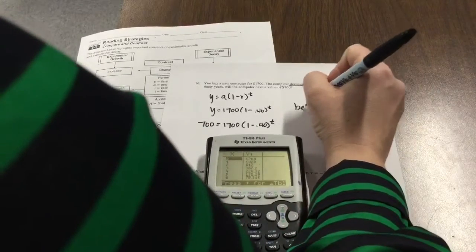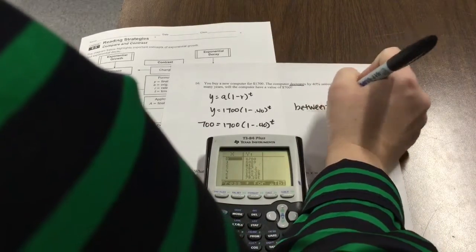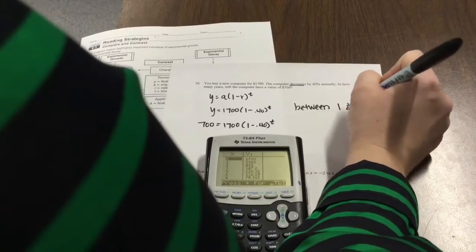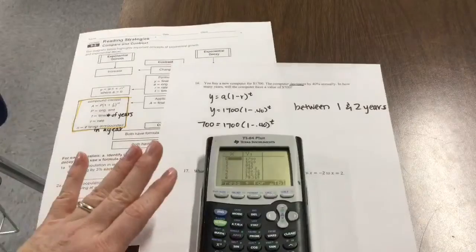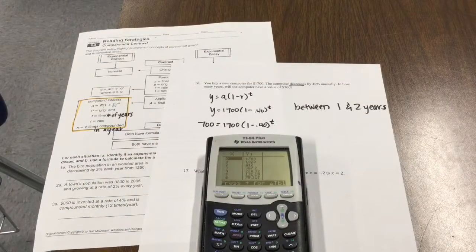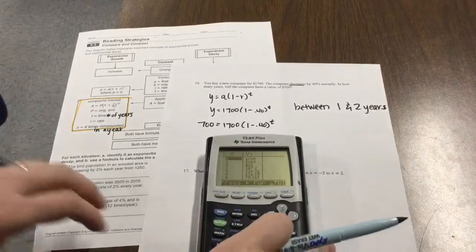So I could write between 1 and 2 years. So some point in between that first and second year, that's when that computer will have the value of 700. So that's how you do number 16.